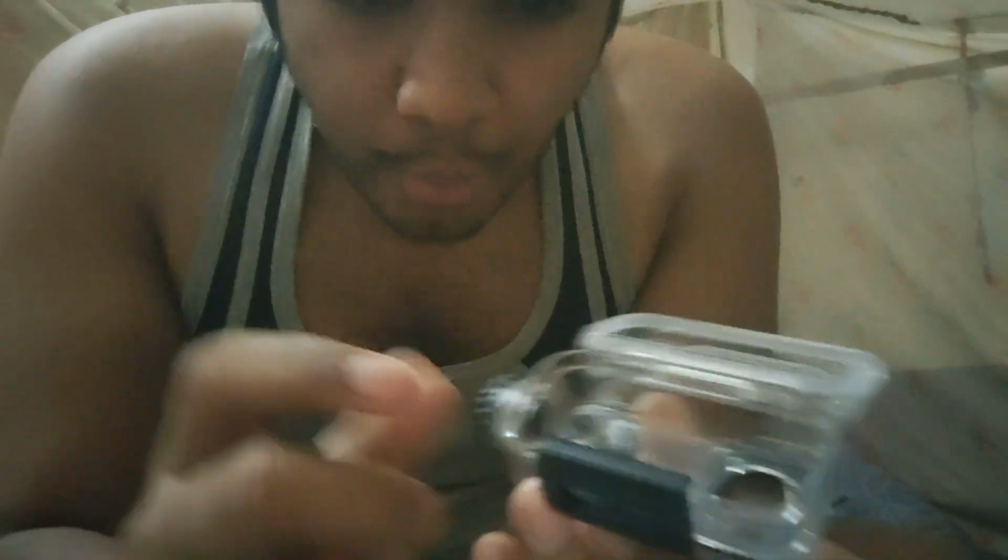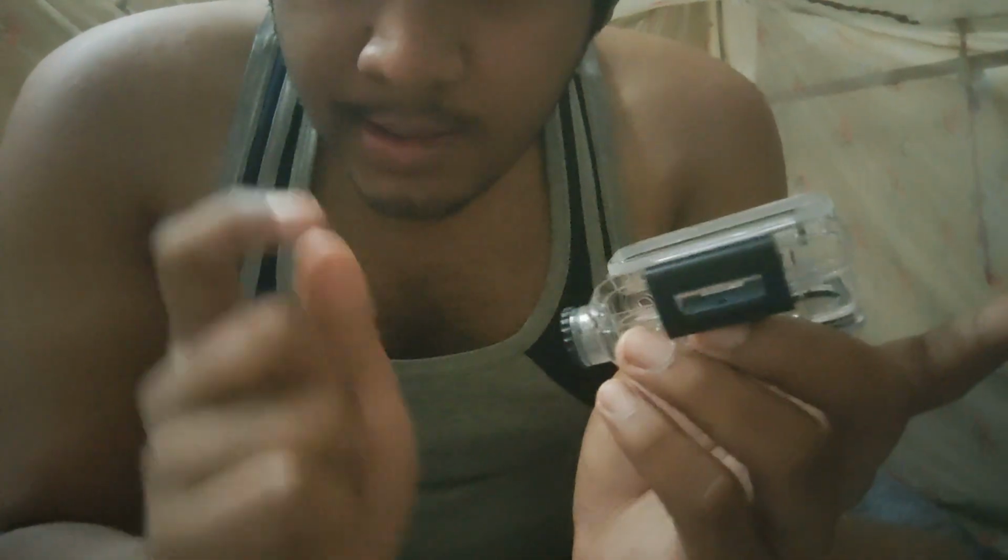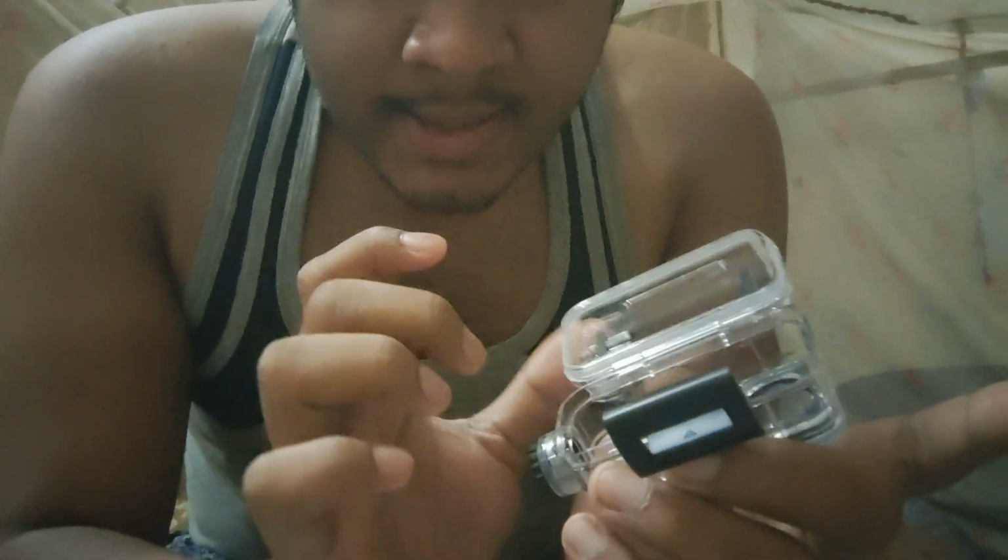But I will suggest all of you, if you purchase any kind of action camera or GoPro, don't charge the battery keeping the device inside the waterproof casing, because it is made of plastic and it traps the heat inside and it will degrade the quality of your battery.